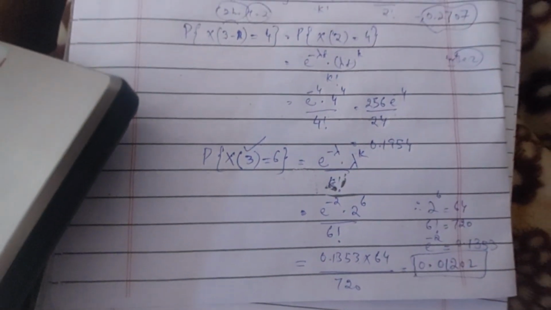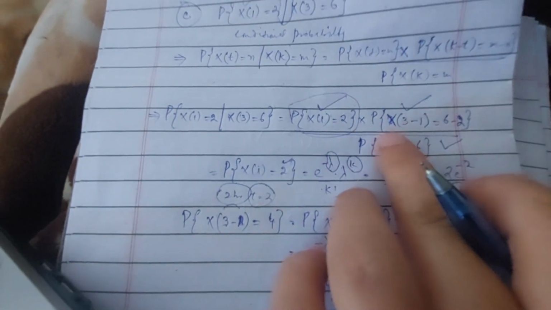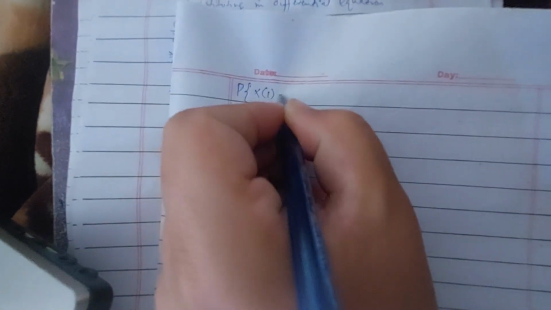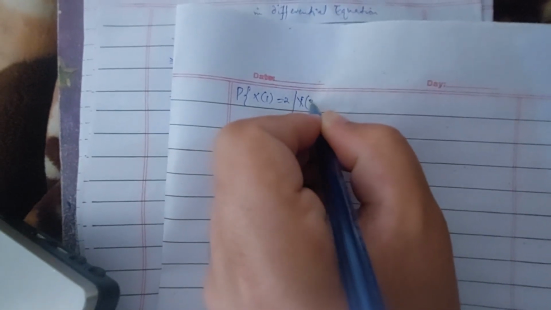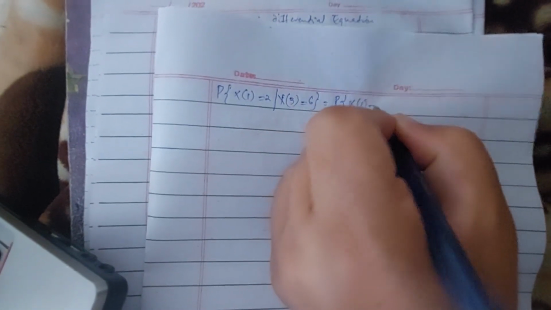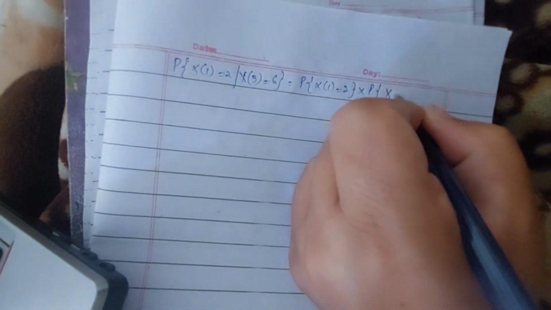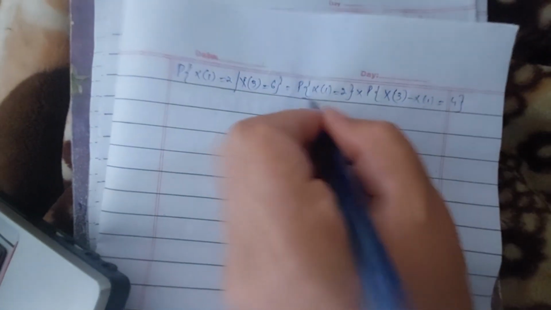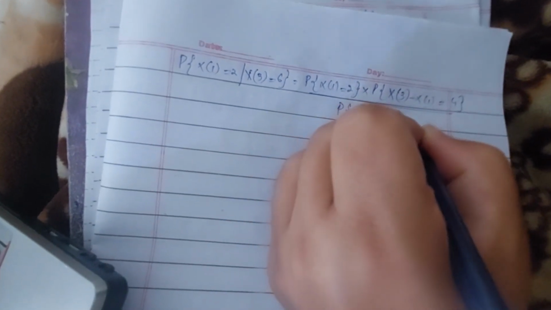Now I need to put all these three values into this equation. So the probability that X1 is equal to 2, conditioned on X3 being equal to 6, is equal to the probability that X1 is equal to 2, multiplied by the probability that X(3) - X(1) is equal to 4, divided by the probability that X(3) is equal to 6.